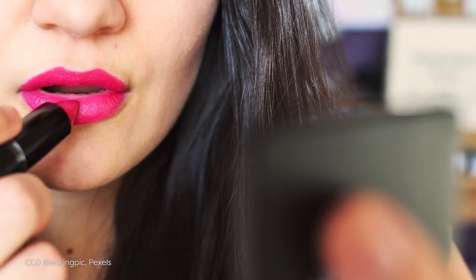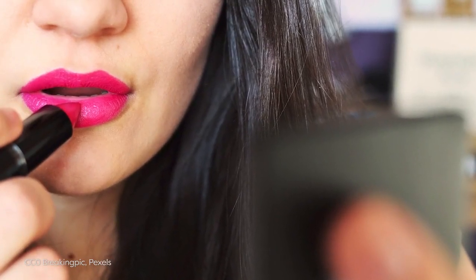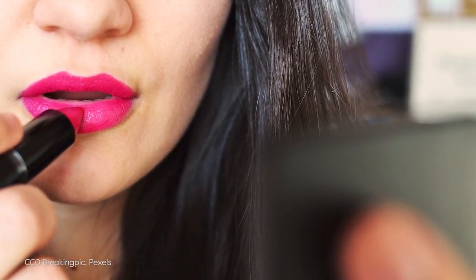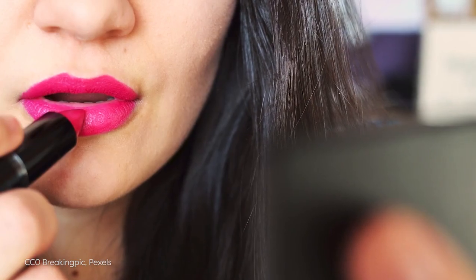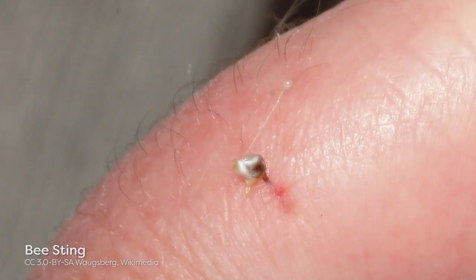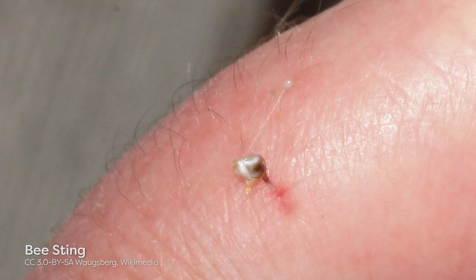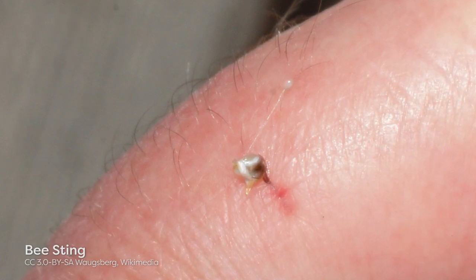Bee venom is also increasingly used in cosmetic products, with the idea that it will increase circulation in the skin or lips to result in a plumped and firmed look. However, the use of bee stings for medicinal purposes is controversial, and its effectiveness still needs to be medically proven.